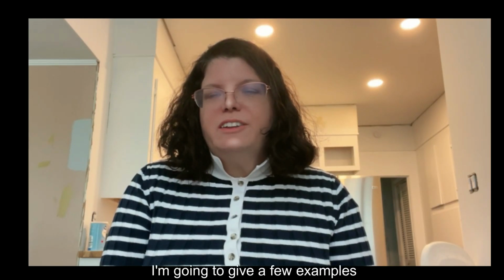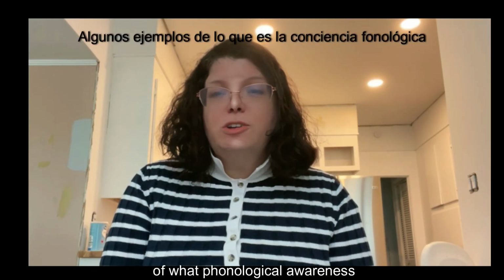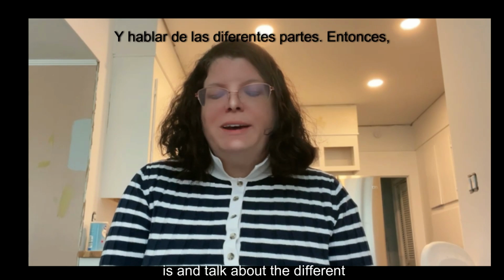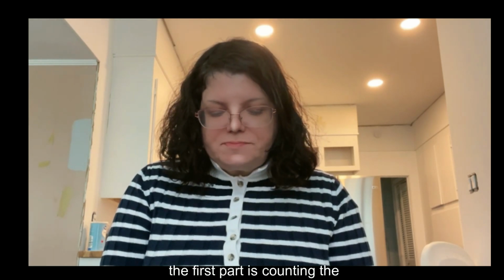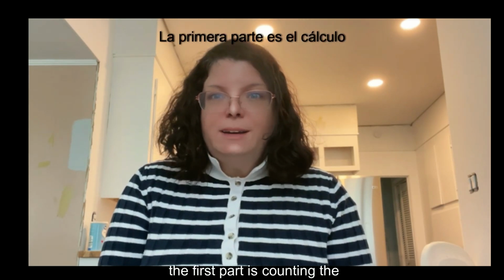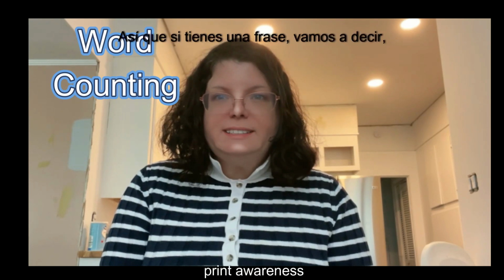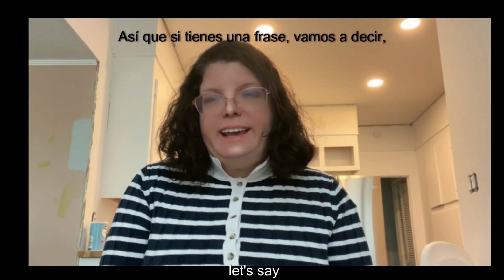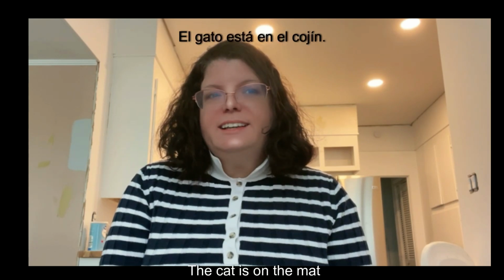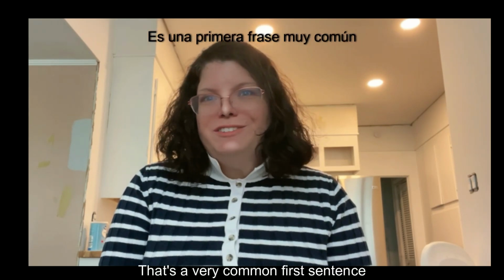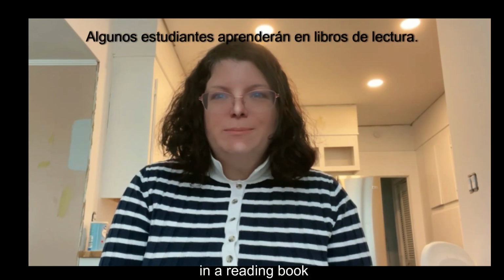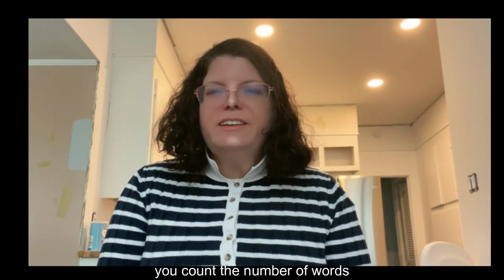I'm going to give a few examples of what phonological awareness is and talk about the different parts. So, the first part is counting the number of words in a sentence. So this is what you might call print awareness. So if you have a sentence, let's say, the cat is on the mat. That's a very common first sentence that some students will learn in a reading book. You count the number of words.